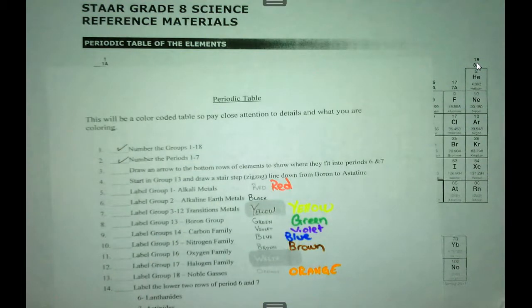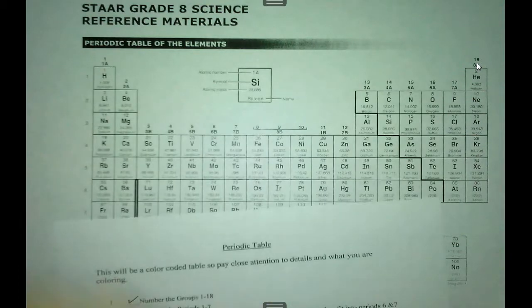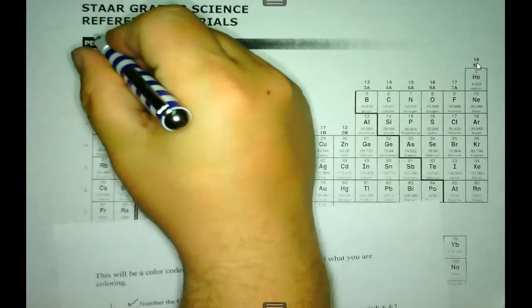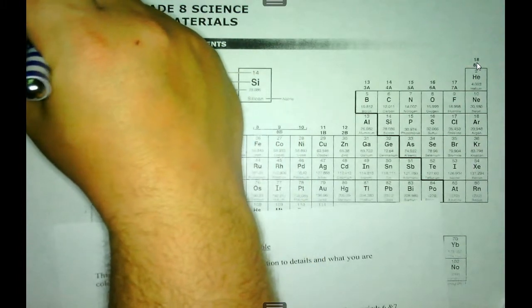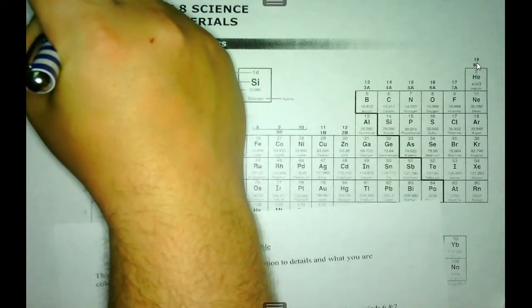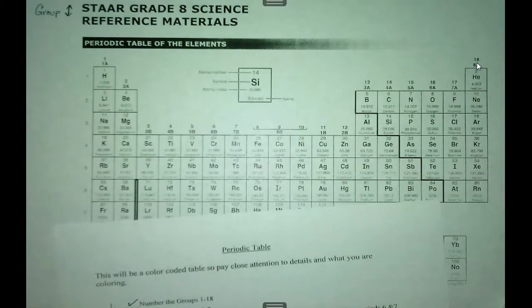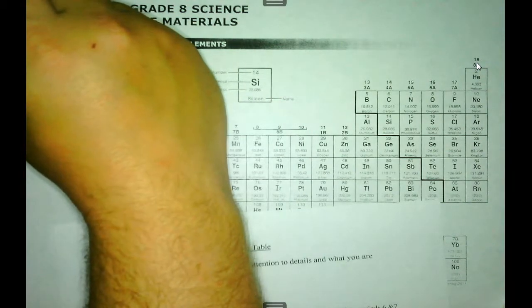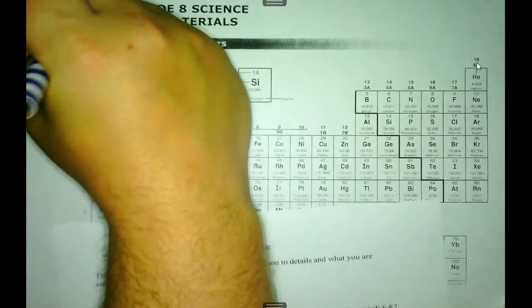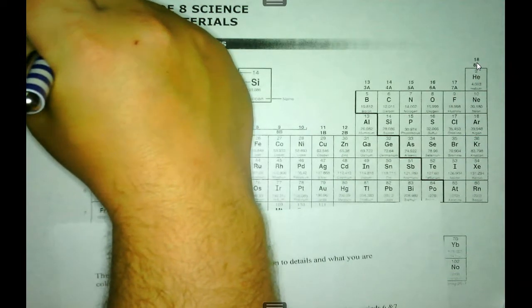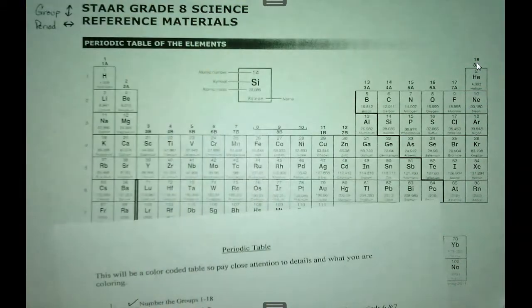The one thing that you need to know is that groups go up and down. So I'm going to just write this up here in the top corner. So group, and I'm going to draw an arrow up and down. Just so I know groups go up and down. Periods go across. So periods go left to right and go across. So I just put that up there to make sure I know that that's what's happening here.